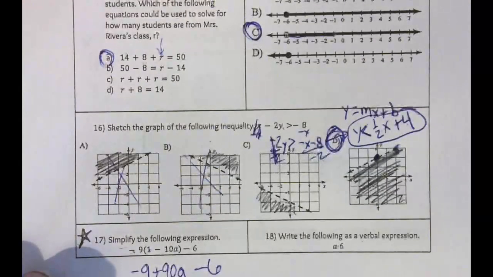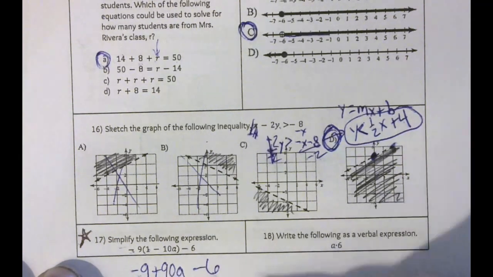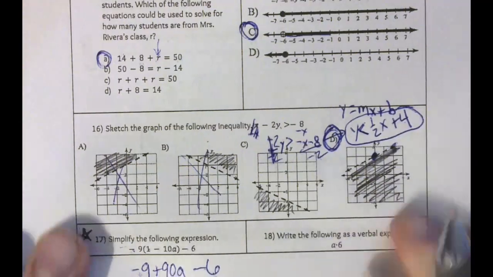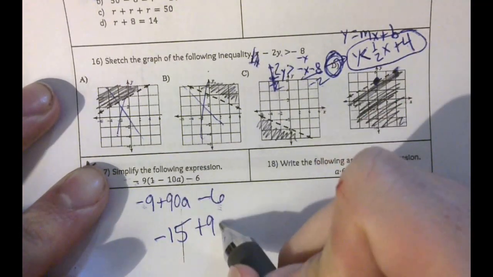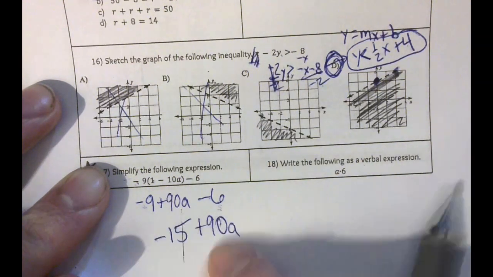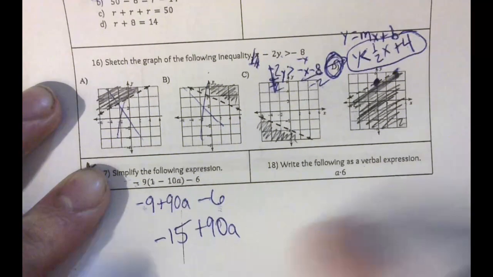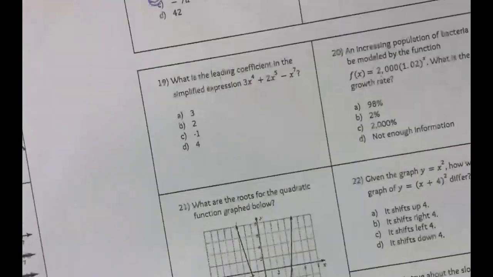And then we are just going to combine like terms here. The negative 9 and the negative 6 makes a negative 15. They're both negative, so it's like ninja and ninja makes more ninjas. And then plus 90a. Now typically I would put the variable first and I'd put the constant last, but the reason I wrote it like this is because that's how they wrote it in the answer. Negative 15 plus 90a. There's my answer. So that's not too bad.